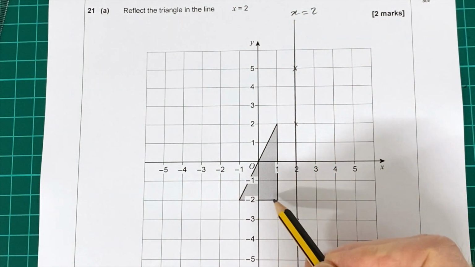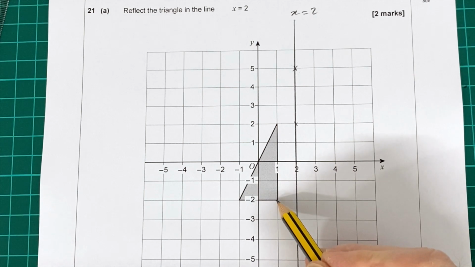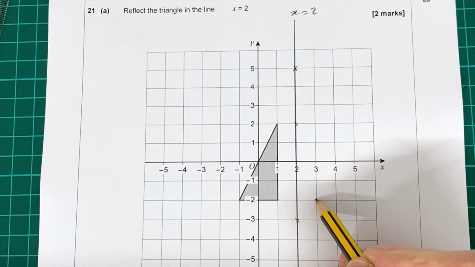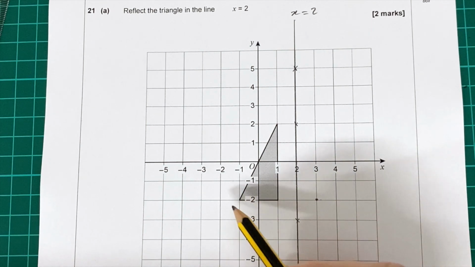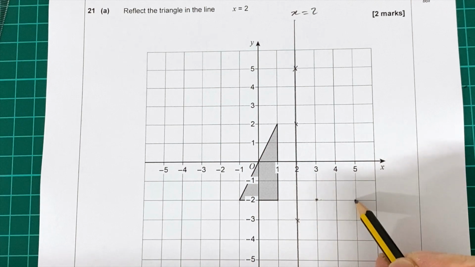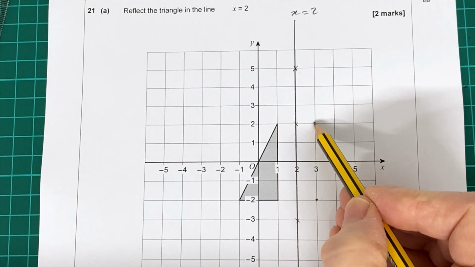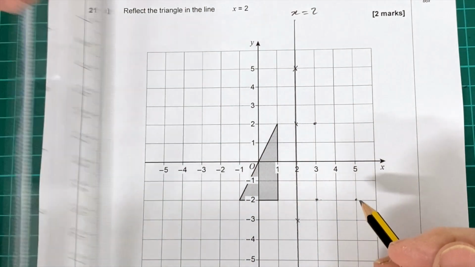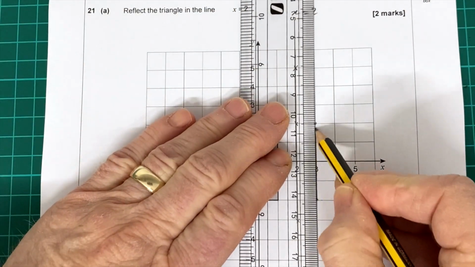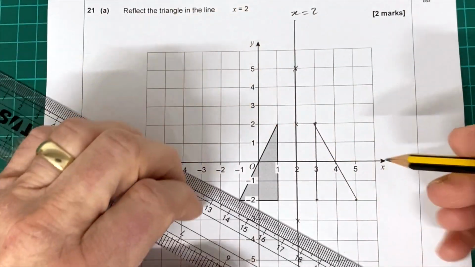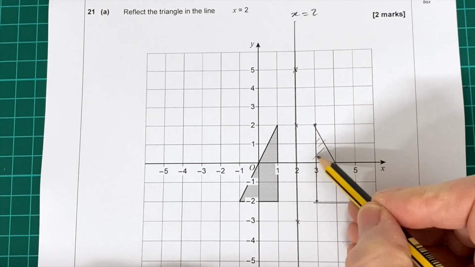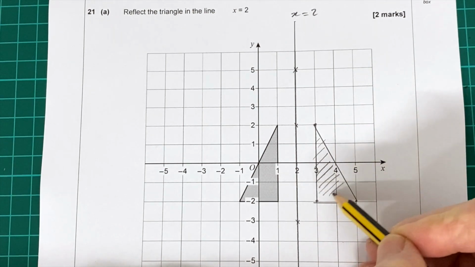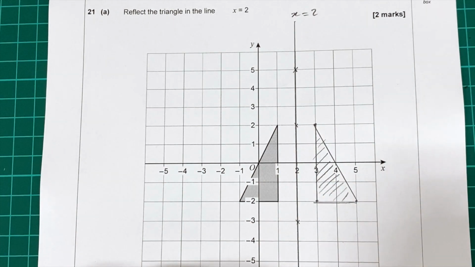And we're simply reflecting this triangle. So if we pick a point like that, it's 1 square away, so it's going to be 1 square away there. This point here is 3 away, so we've got to go 1, 2, 3. This one's 1 away, so there it is. And we can see that we have a reflection in the line x equals 2. So we can shade that in, make it nice and clear, but there's our reflection.